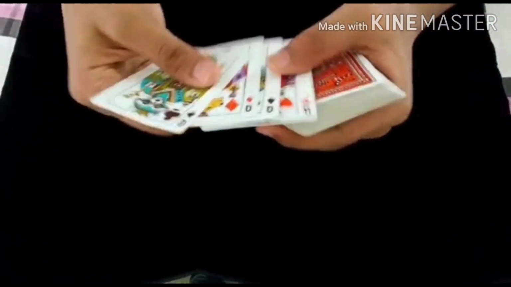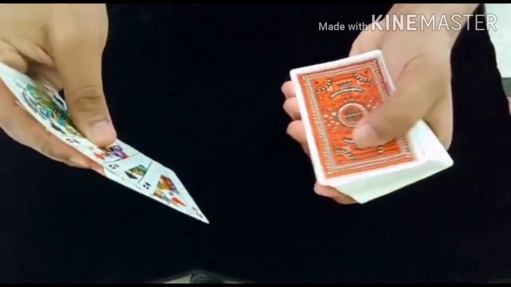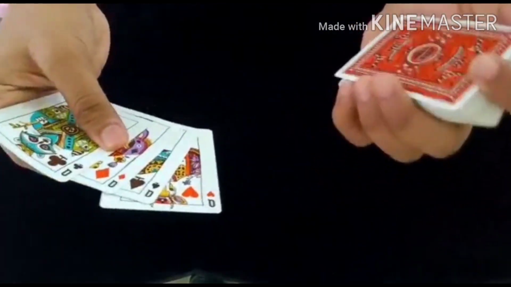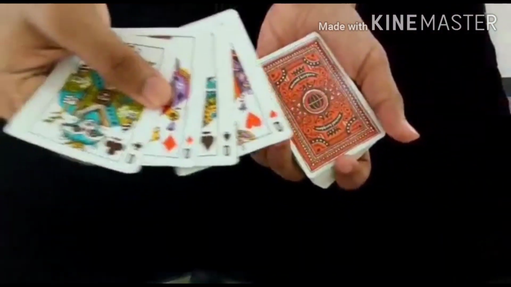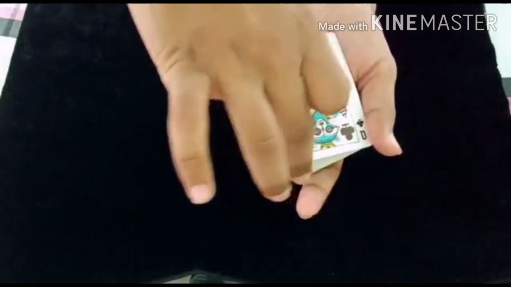Now we have the 4 queens. You can use any 4 random cards, and this is how I think he performed it. So you have 4 queens, and when you're going to show the 4 queens, you're going to push the top card and catch a pinky break, just like this. Then you're going to take the 4 queens and place them on the top, and then you're going to lift all the 5 cards with your middle finger and your thumb of your right hand. Then with your thumb, you're going to refill down the bottom card and catch a thumb break, and then you're going to count.